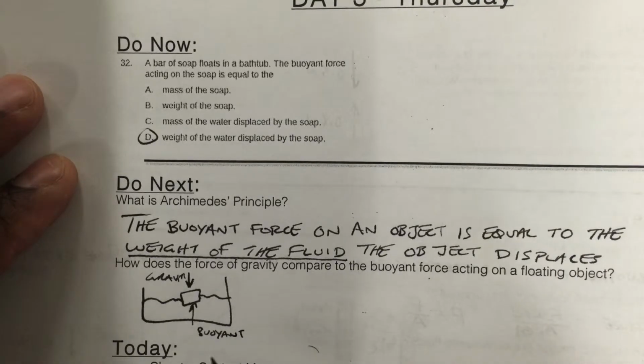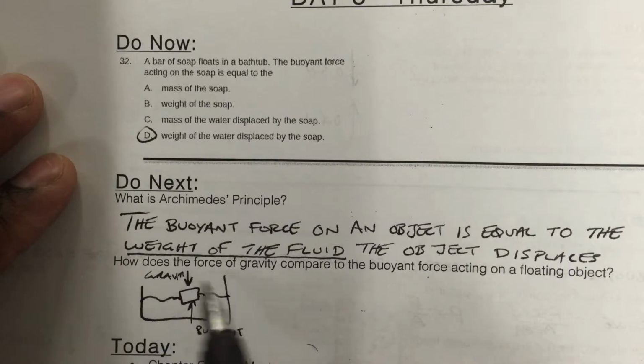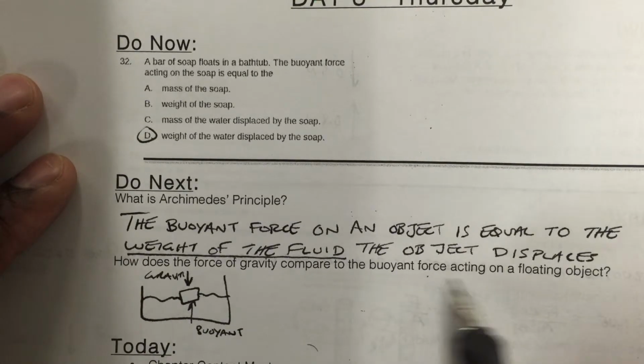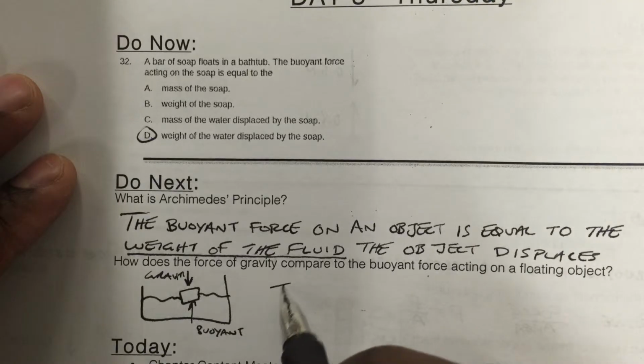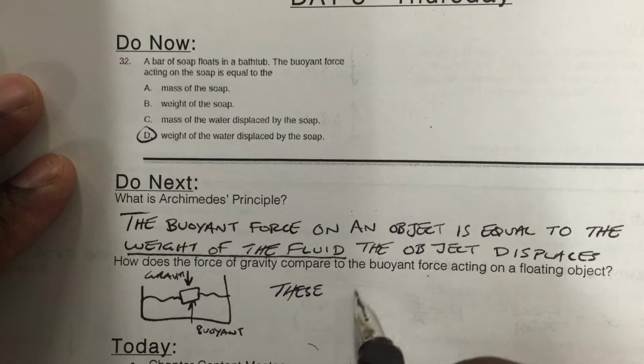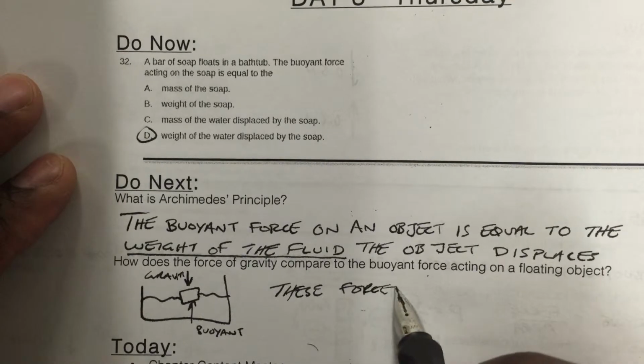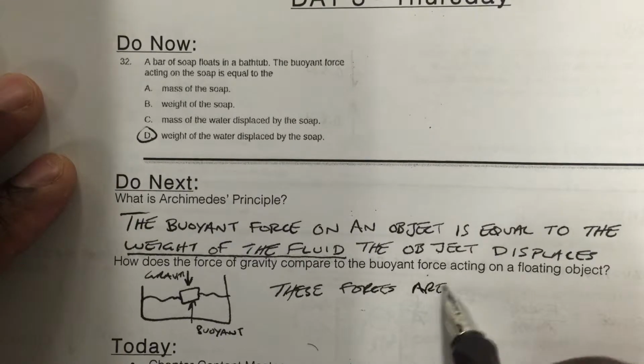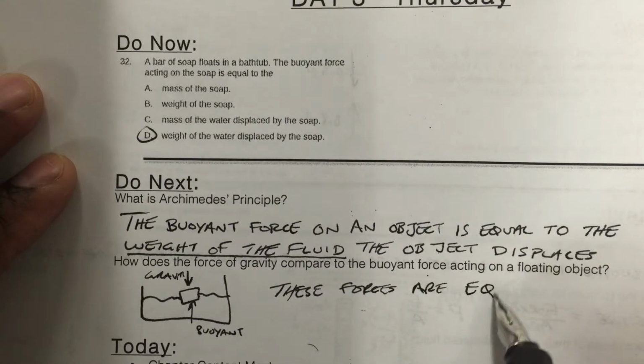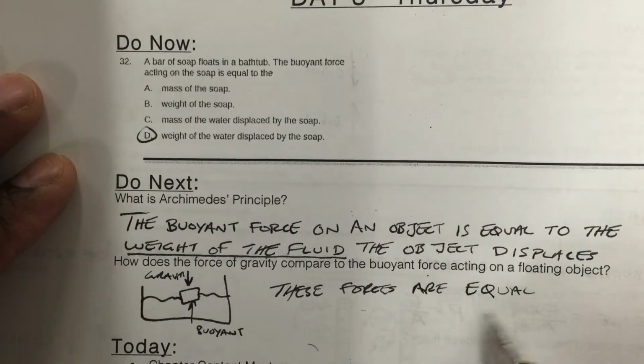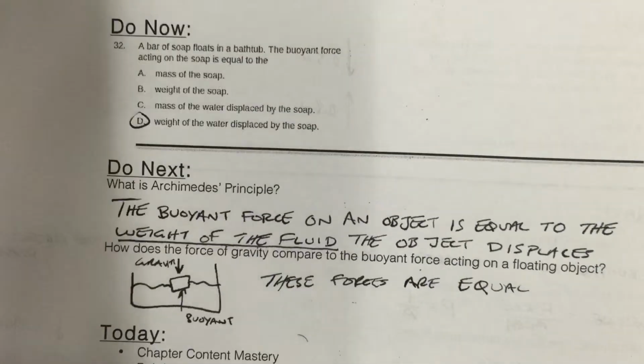Okay, and so if it's floating, then the buoyant force must be equal to gravity, because they balance each other out. So when we say how does the force of gravity compare to the buoyant force acting on an object, we could say that these forces are equal, or you could say balanced.